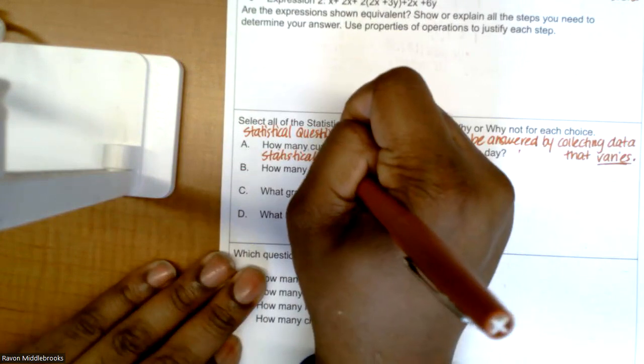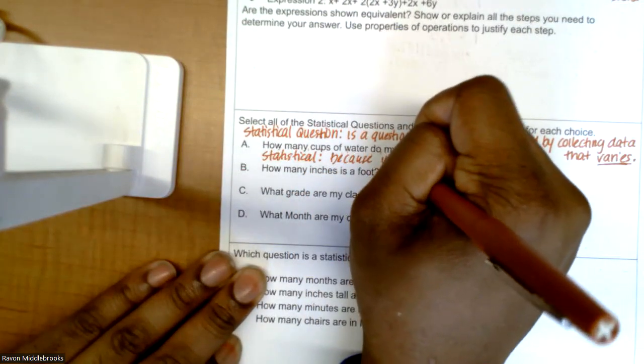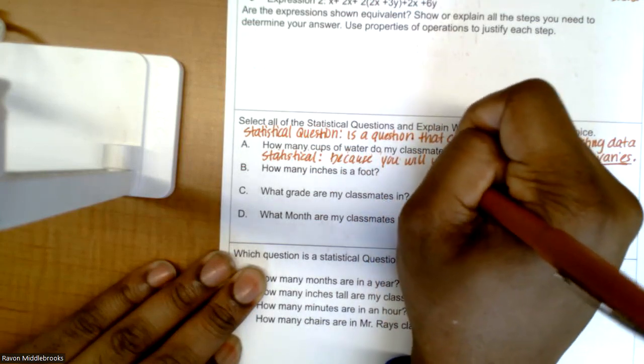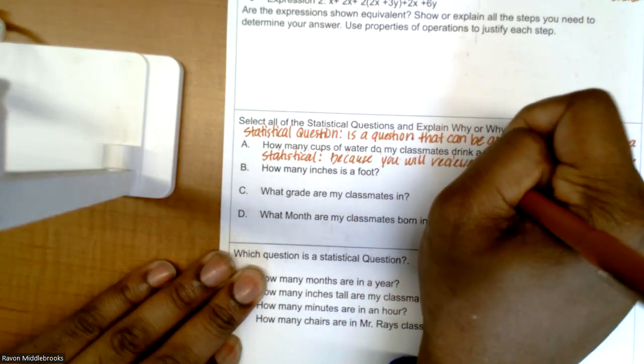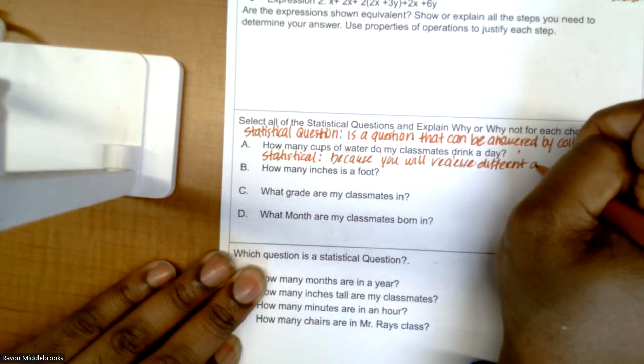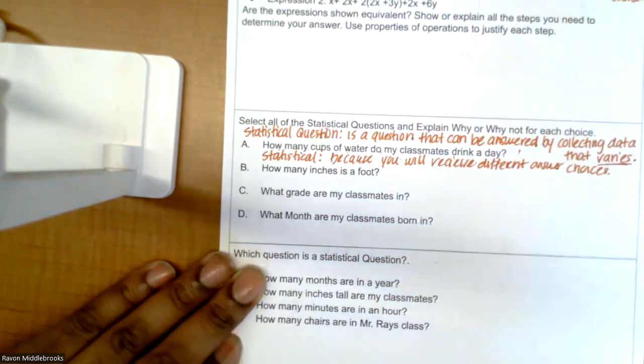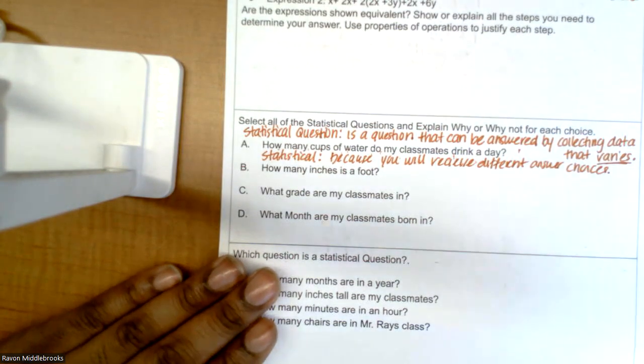Different answer choices. Let's look at another one.